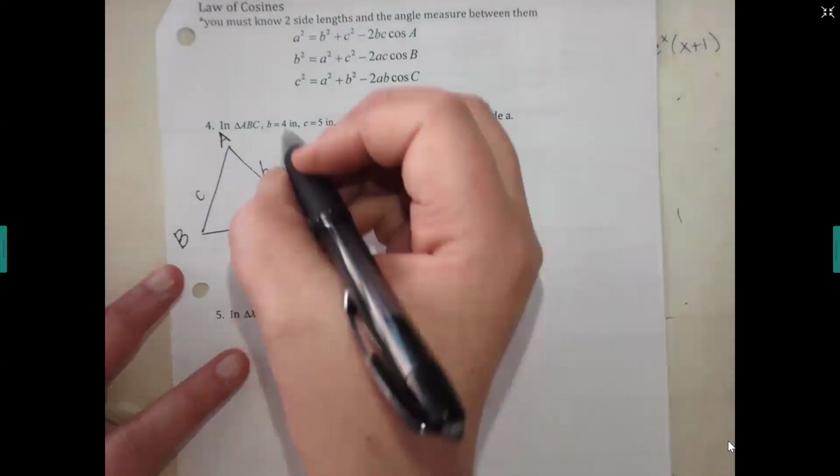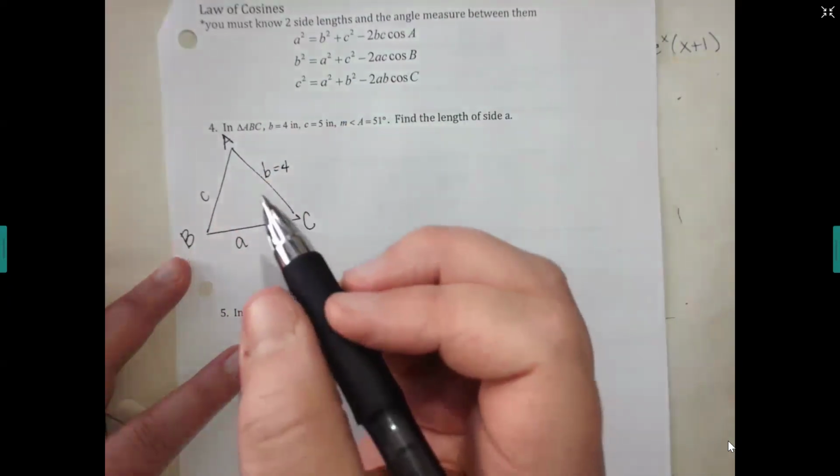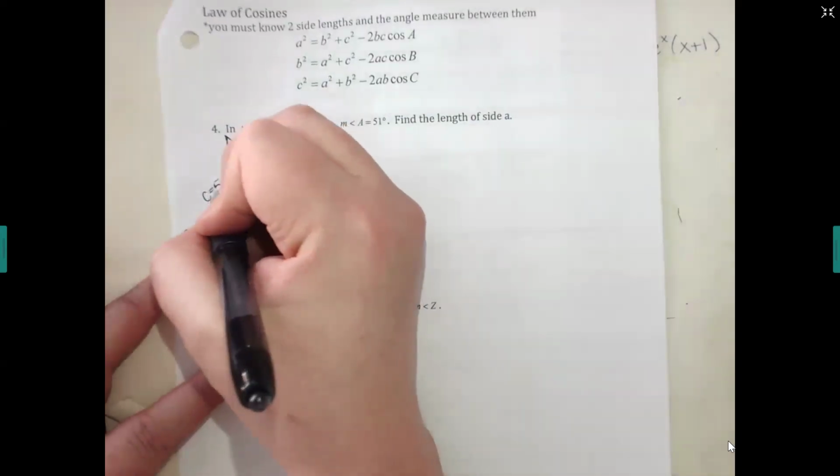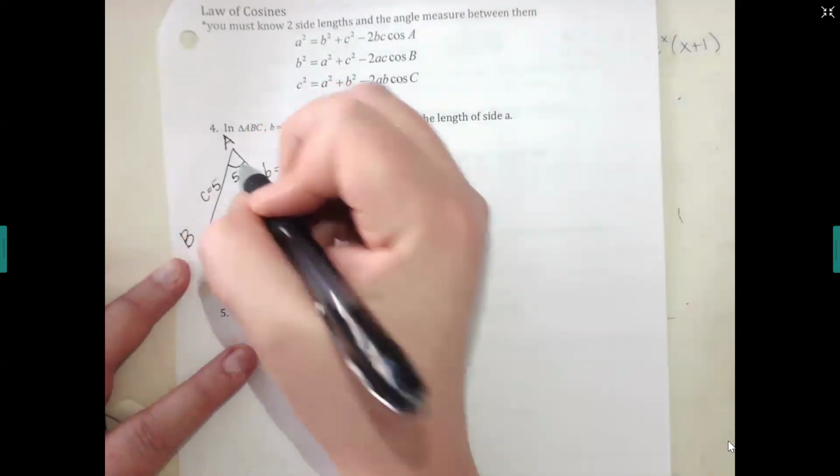Once I have that listed, I see that my little b is a 4. C is 5. And then measure of angle A is 51. Now notice, if they'd given me a second angle, I could always find the third one, but if they only give me one angle, then really my hands are tied that I can't get partners here.